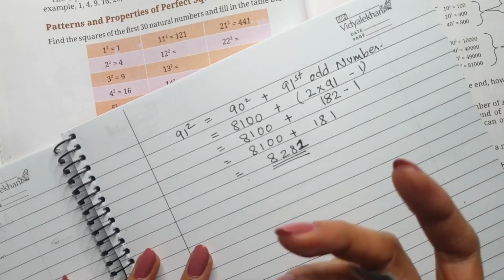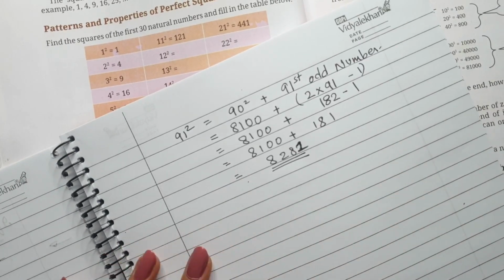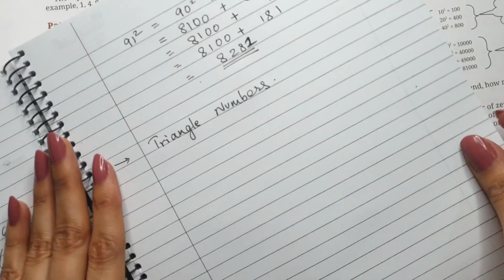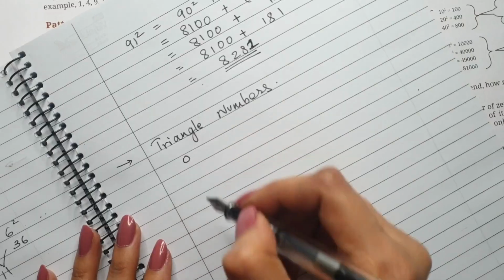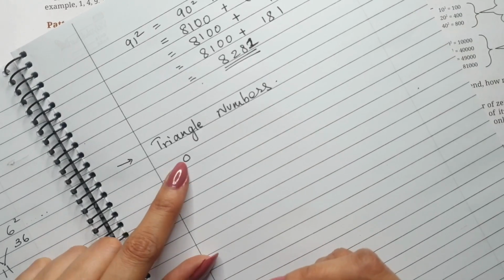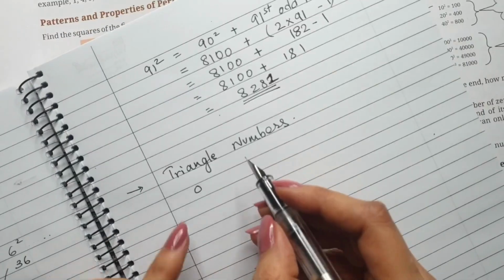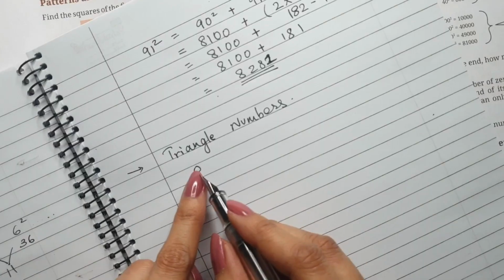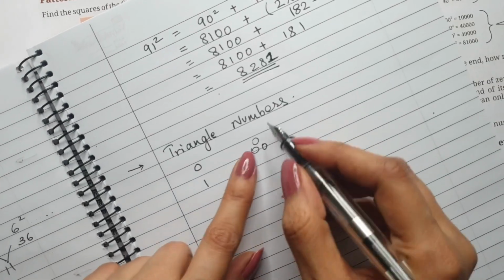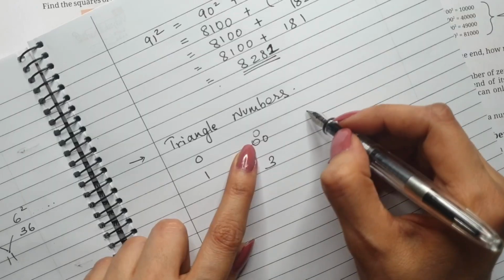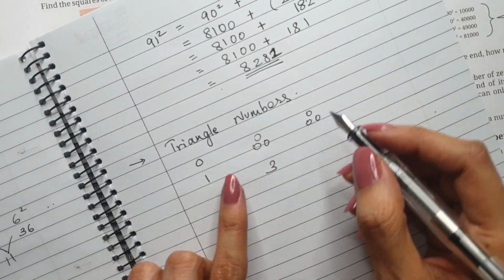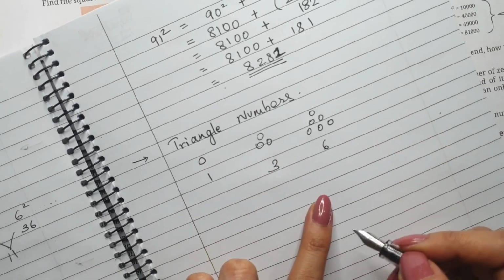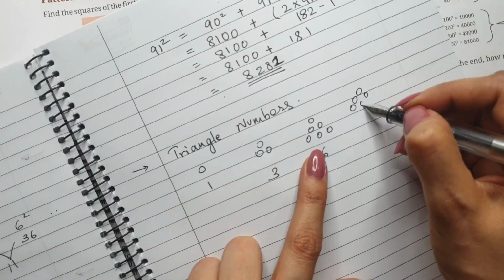Okay? Next thing is triangle numbers. We have a pattern for triangle numbers. So, what are triangle numbers? For triangle numbers, you start with 1 and you keep adding one more. So, let's say this is 1. To this, I will add 2. So then this becomes 3. Then to this, I will add 3. Here I added 2, now I will add 3. So this becomes 6. Then I will add 4.